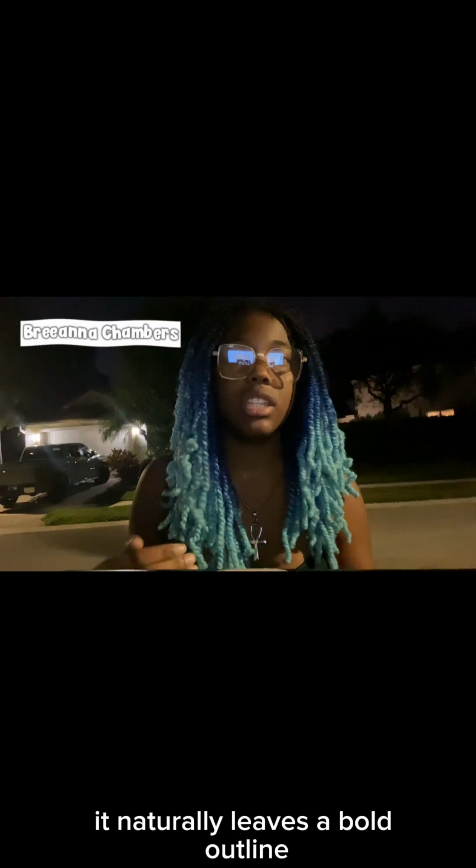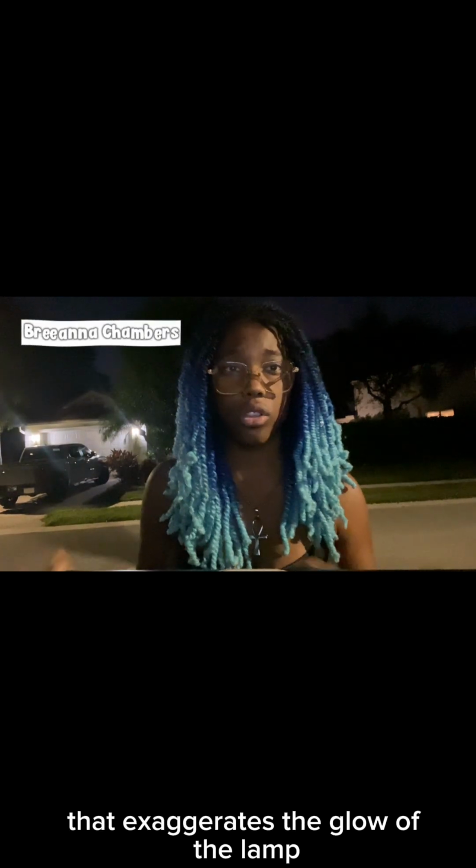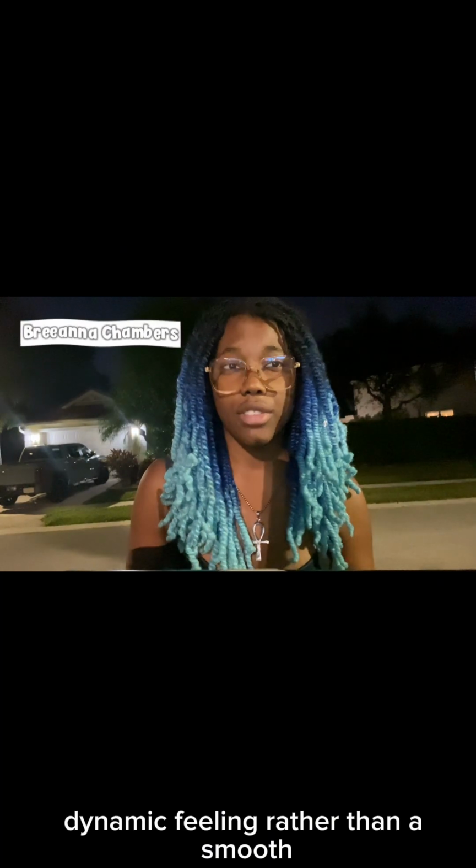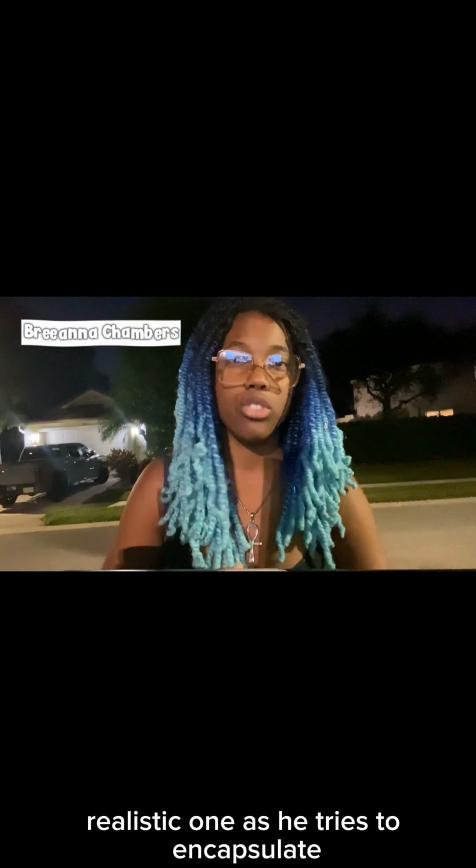So it naturally leaves a bold outline that exaggerates the glow of the lamp and gives the objects a lively, dynamic feeling rather than a smooth, realistic one, as he tries to encapsulate.